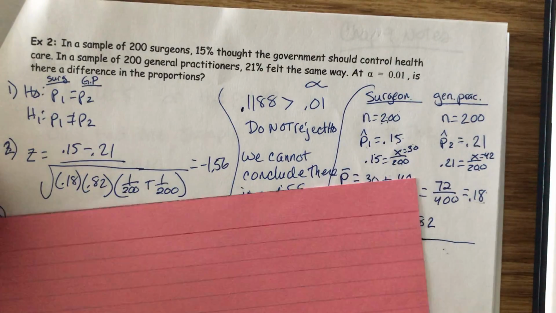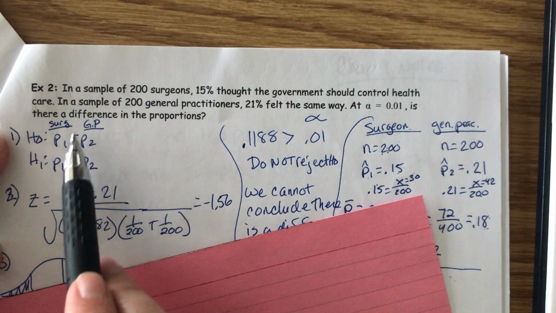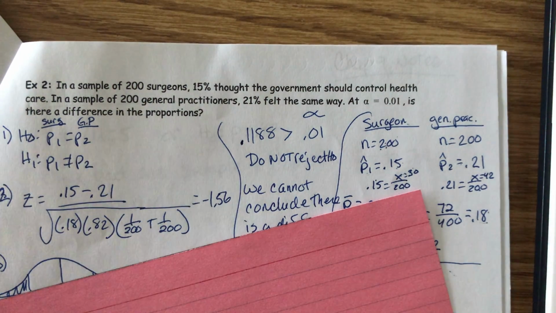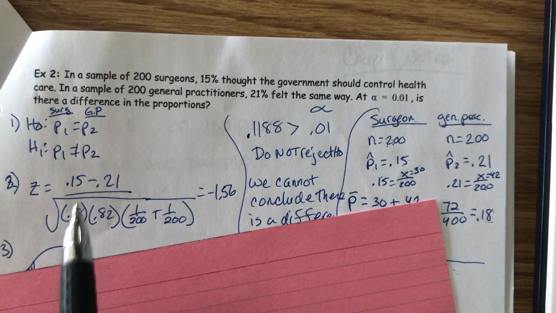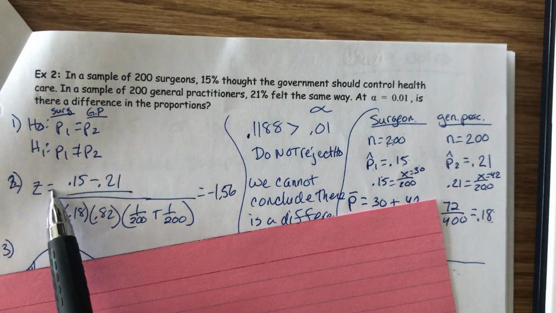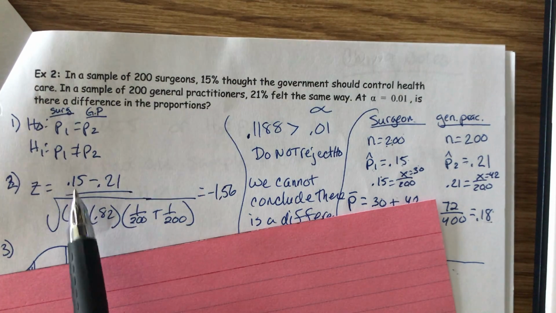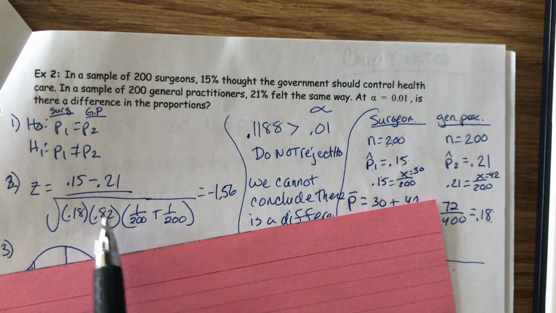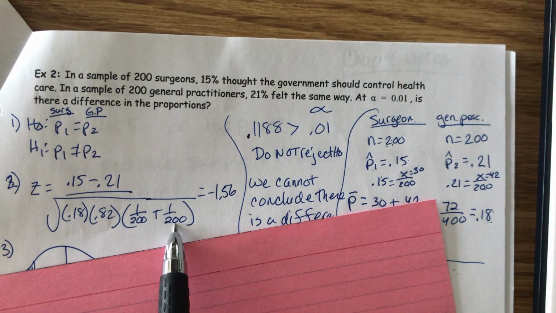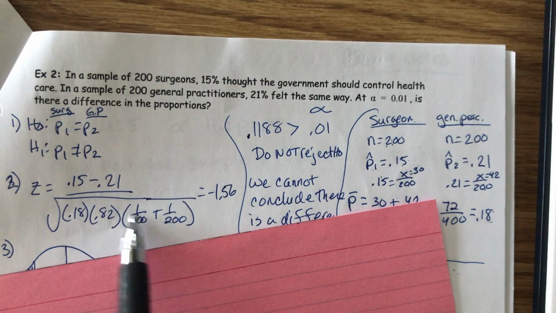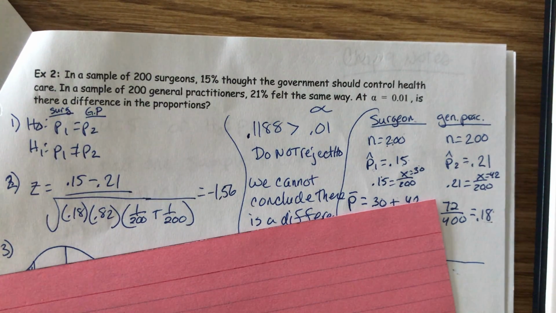All right. So if we take a look here, it's saying, is there a difference? Which means equal, not equal. Just a coincidence that these two problems were both equal, not equal. It doesn't have to be that. And your formula, z equals p hat 1 minus p hat 2 divided by big square root p bar times q bar, parentheses 1 over n1 plus 1 over n2. Guys, practice typing this in your calculator. You should get this.